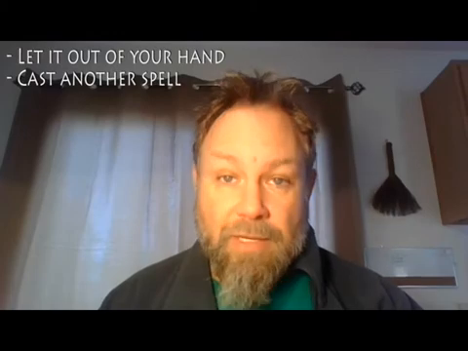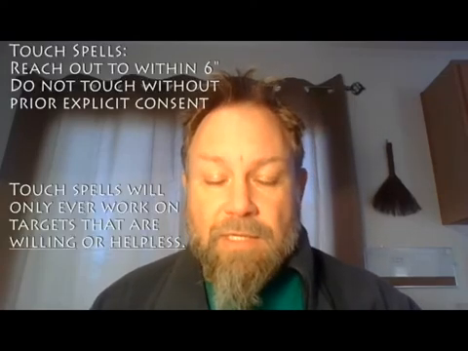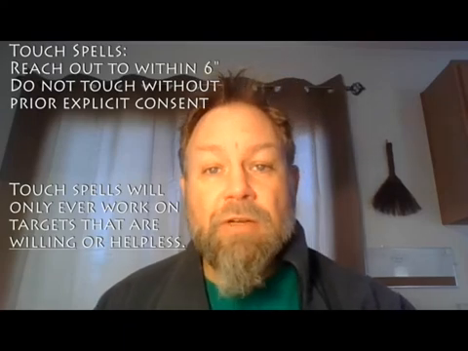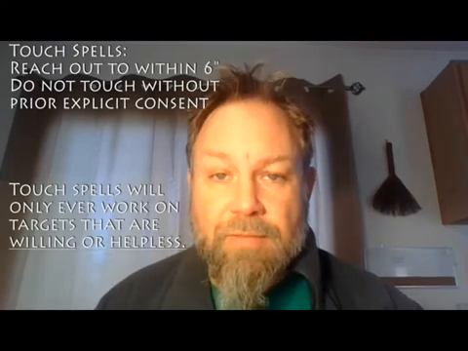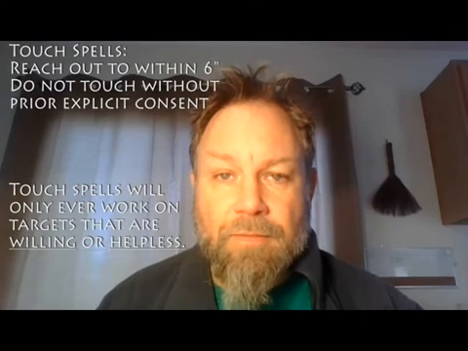Touch delivery spells are spells that you will cast on another person who's in close proximity. Contrary to the name of the delivery, you don't actually have to touch them, and you definitely shouldn't unless you have prior consent. When you want to cast a touch spell on someone else, you reach out your hand so that it is within 6 inches of that person and cast your spell.